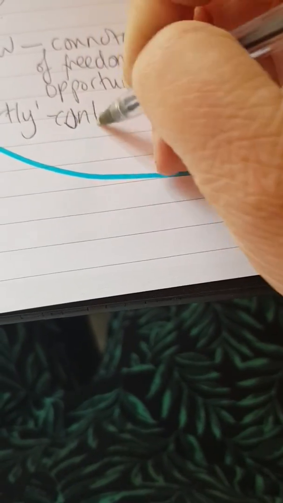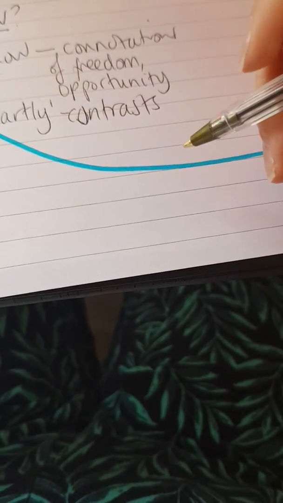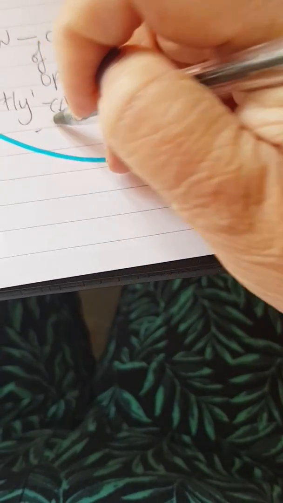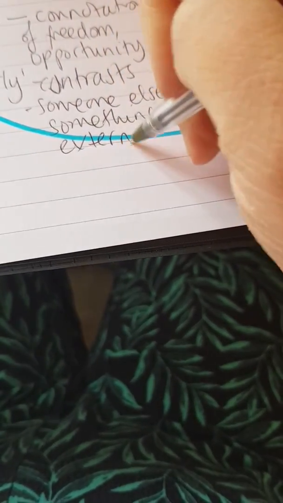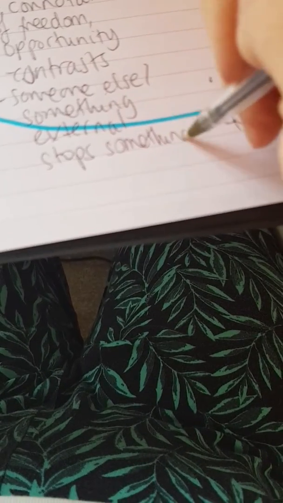But partly, I think it contrasts with it. So that's what I'm going to talk about with the how. There's a strong contrast because partly, to me, means that someone else or something external stops something. It also means that they can't go through the window.